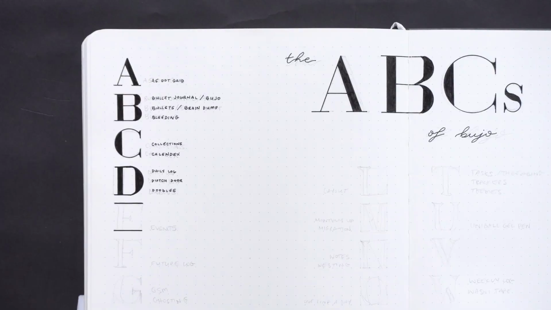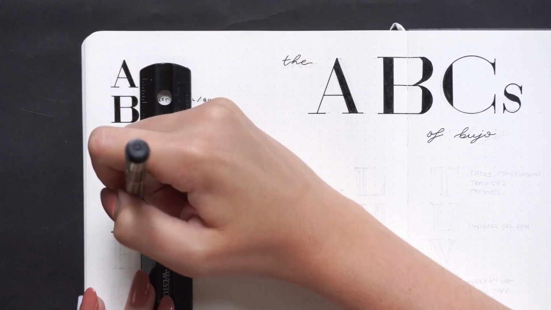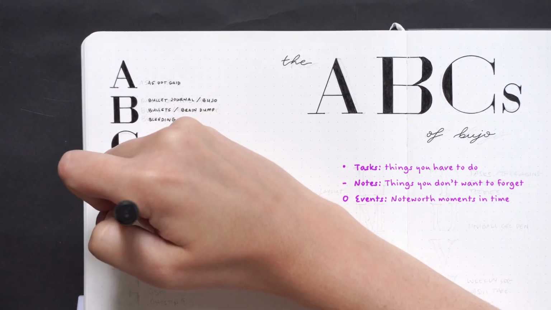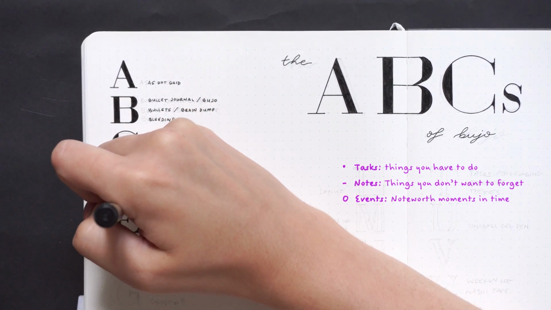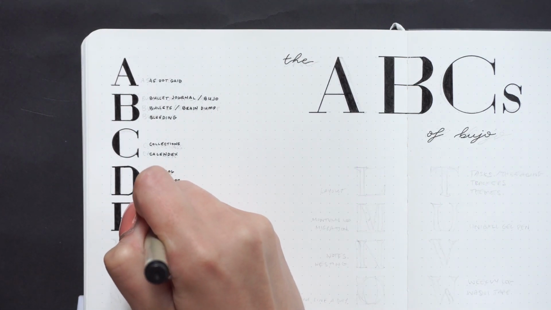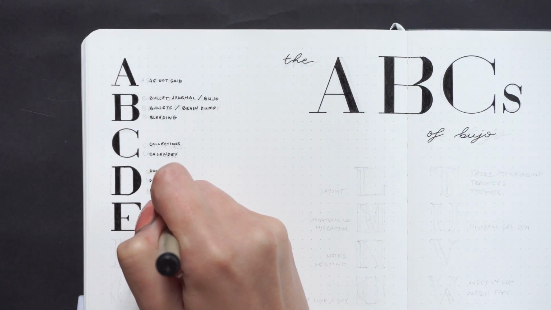So an event is one type of bullet you might use in your bullet journal. Events are traditionally symbolized by an open circle bullet. That's what I use for events, but of course, when you make your own bullet journal, you can decide what types of bullets you want to assign to different things.